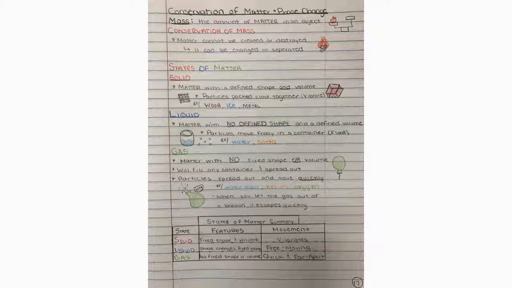So, to give you a quick overall look at our notes for this first part of our unit, you can see that we've outlined mass, the conservation of mass, states of matter, solids, liquids, gases, and then, of course, we went over a full summary of all of the above. This is what my notes page looks like by the end of our session here.